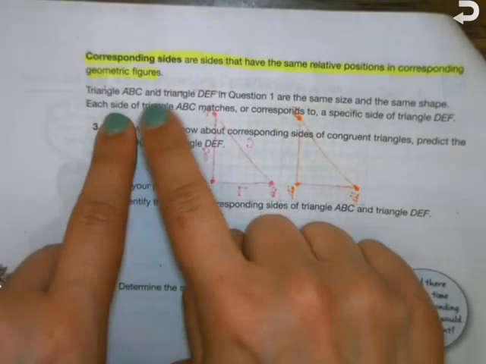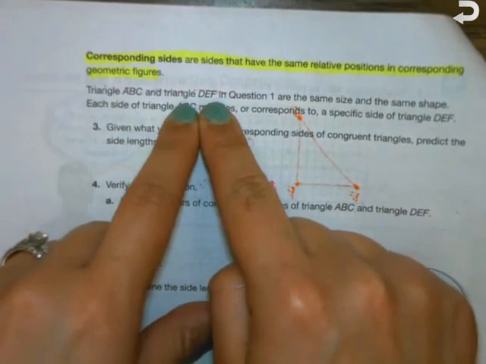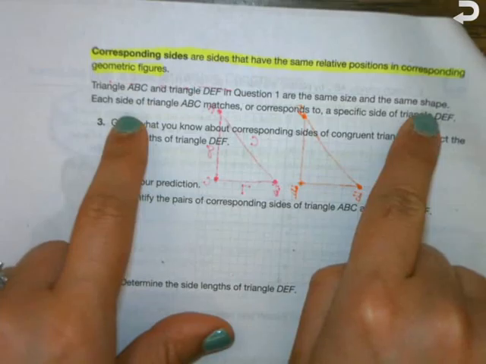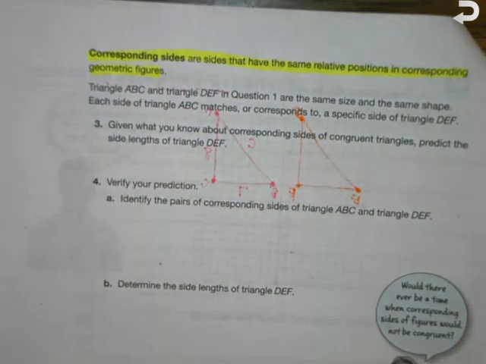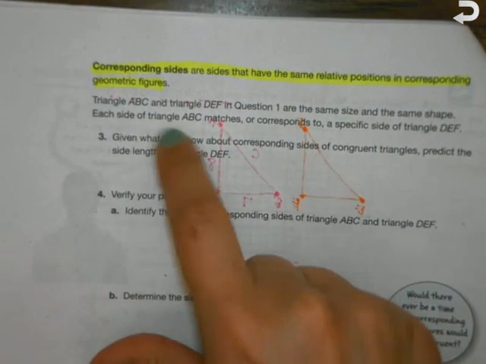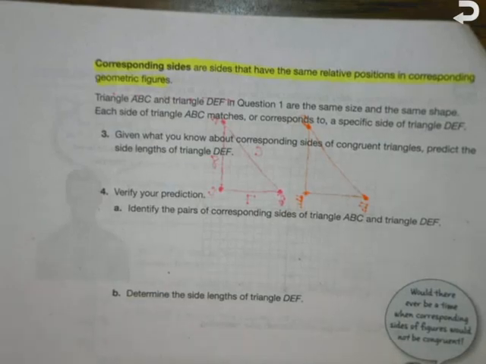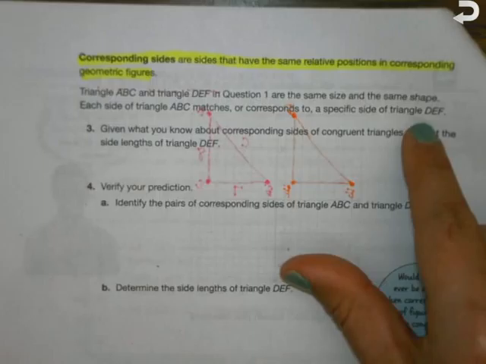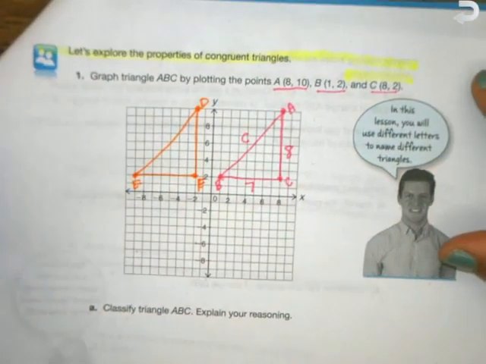So let's look at part 3. Triangle ABC and triangle DEF are the same size and the same shape. Do you guys agree? Okay, each side in ABC matches its corresponding side in triangle DEF. So go ahead and take a look back, or actually keep yours up, but look at mine.